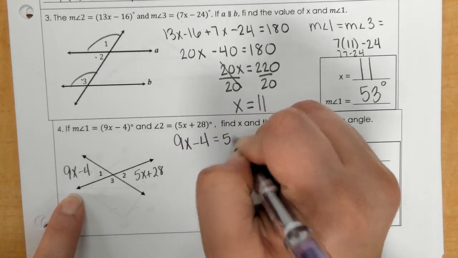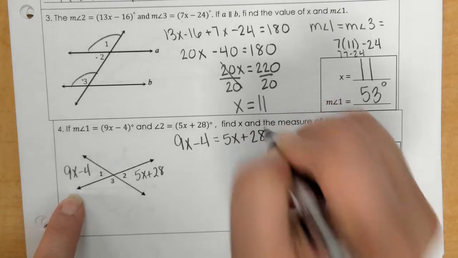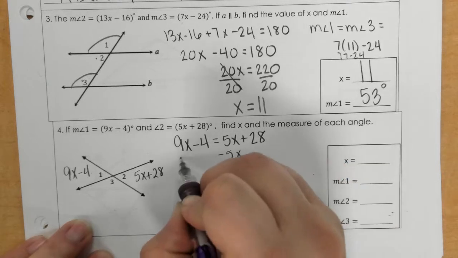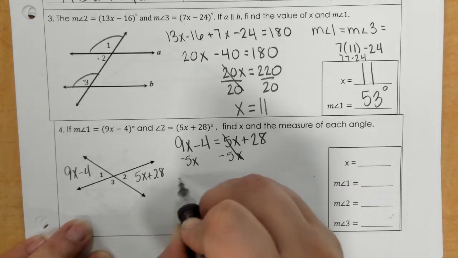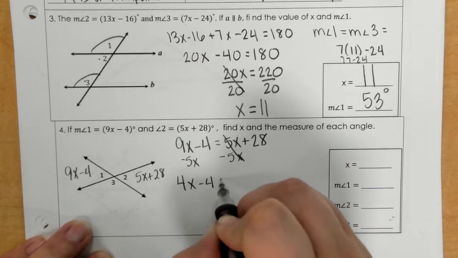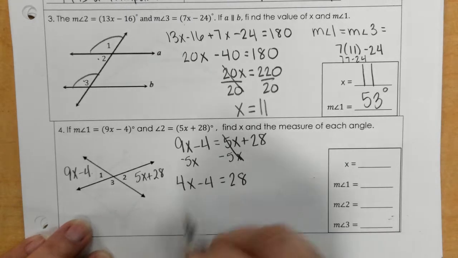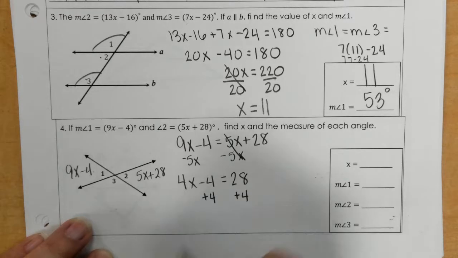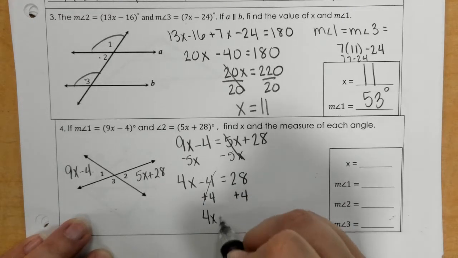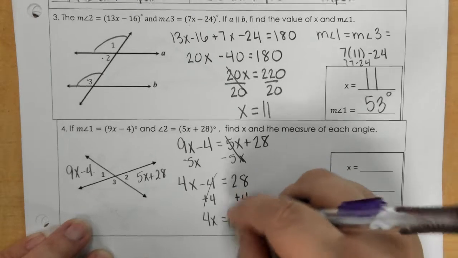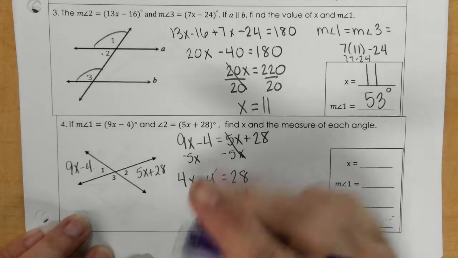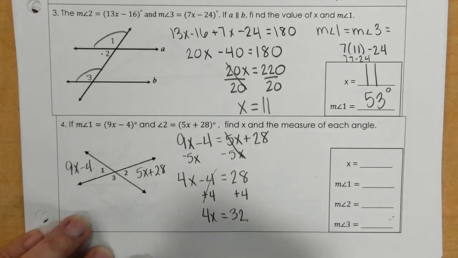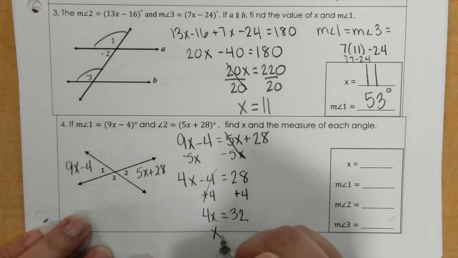So first, I would go ahead and do that, and then I can subtract 5 from each side, giving me 4x minus 4 equals 28. Then I add 4 to both sides and get 32. And then I divide both sides by 4, and we get x is 8.